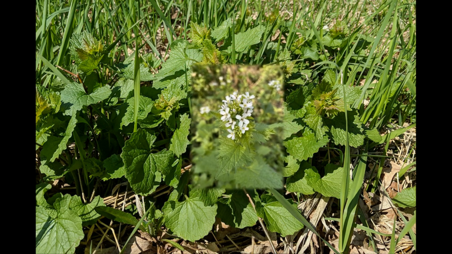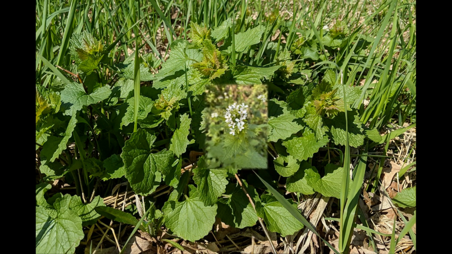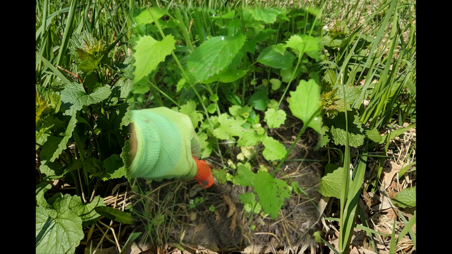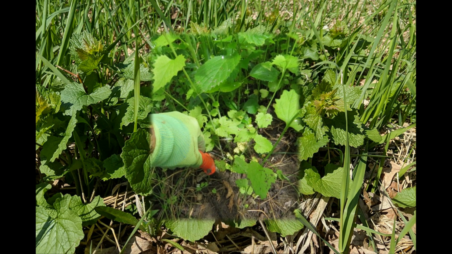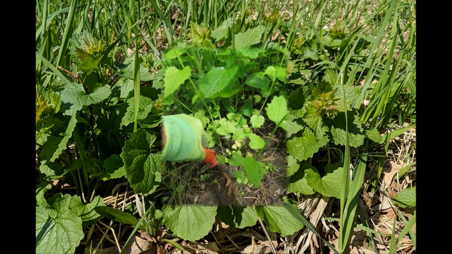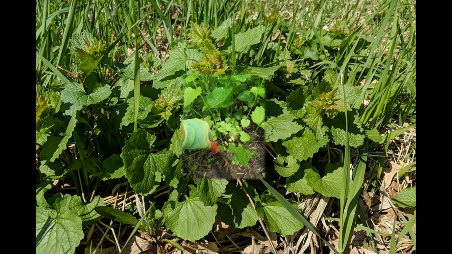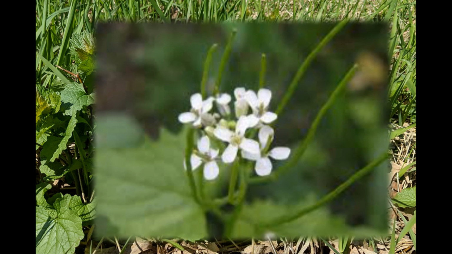The leaves are dark green with a rounded scalloped edge that first year, and the second year it's more heart-shaped, and the leaves will smell like onions or garlic when crushed. The leaves will remain green also throughout the winter. The flowers on that second year plant are white, and they have 4 separate petals, and they're in clusters. And these are again present on that second year.